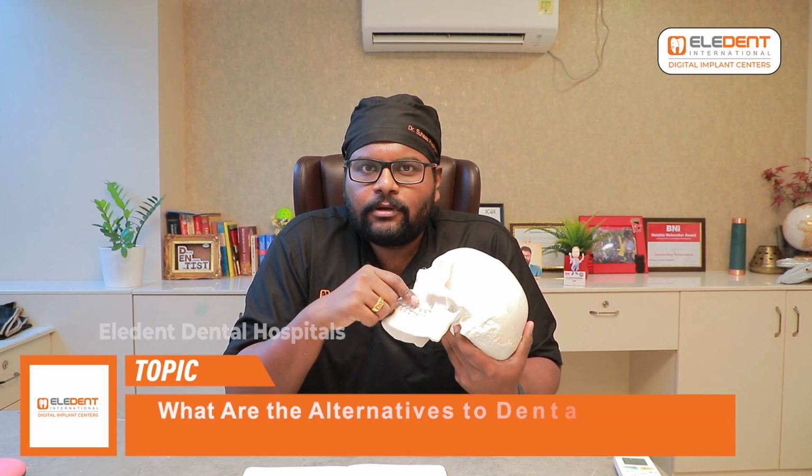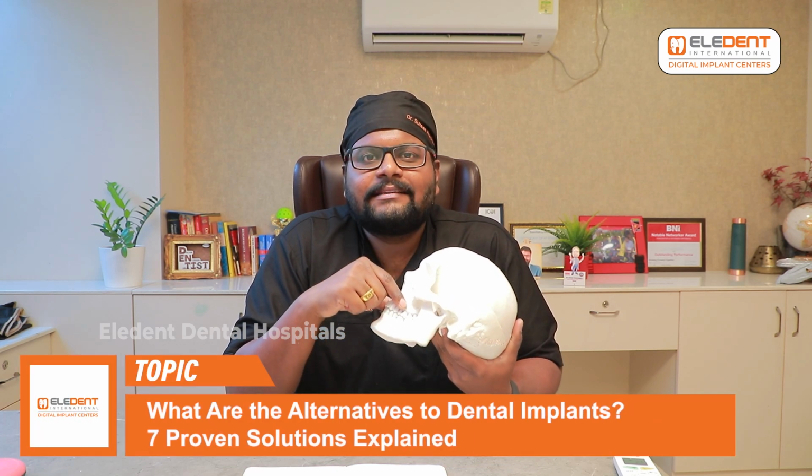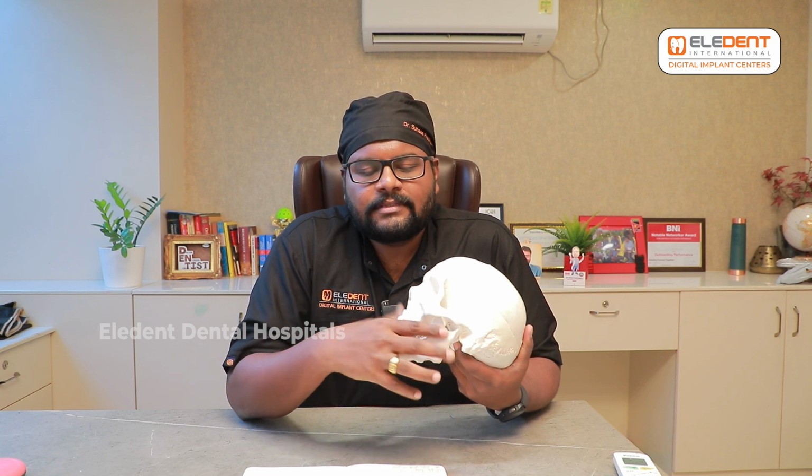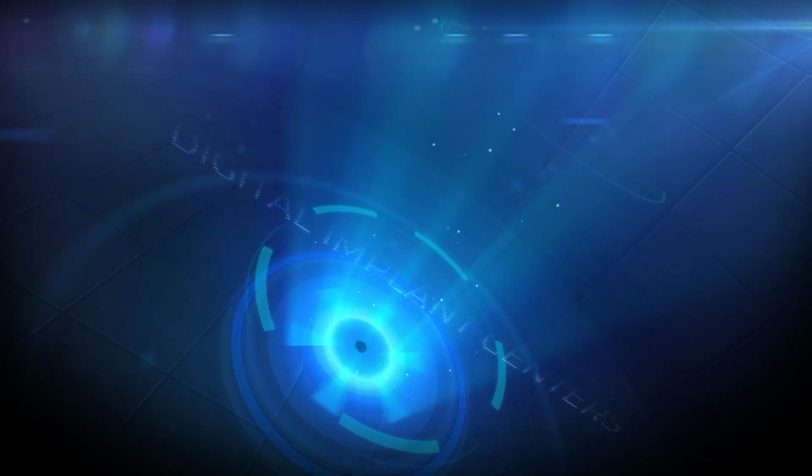Upper jaws, posterior teeth in the molar and premolar region. When you have a tooth missing in this region, generally dental implant is the best option, but what if there is not enough bone? Let us list down all the possible alternatives if the straight implant is not possible.